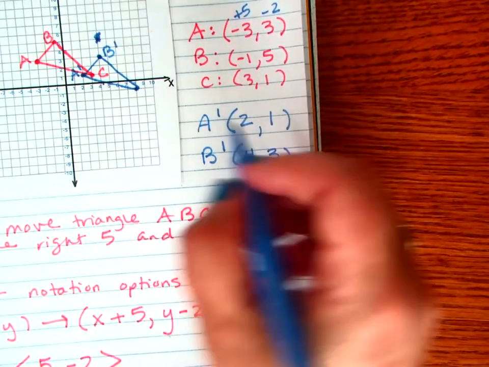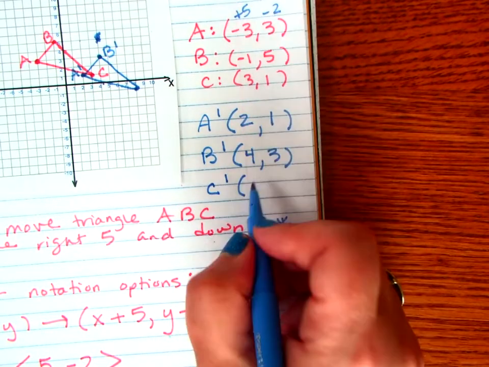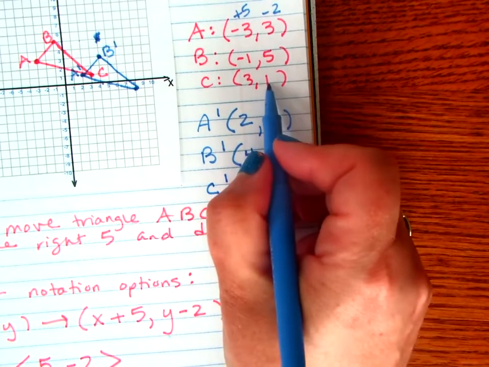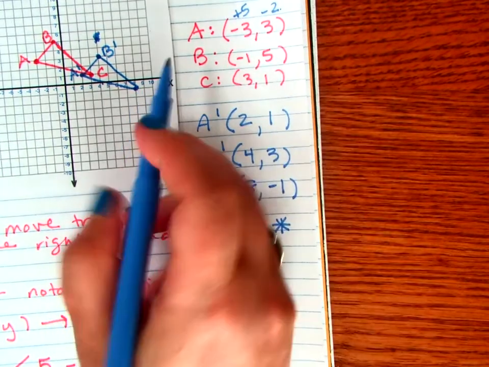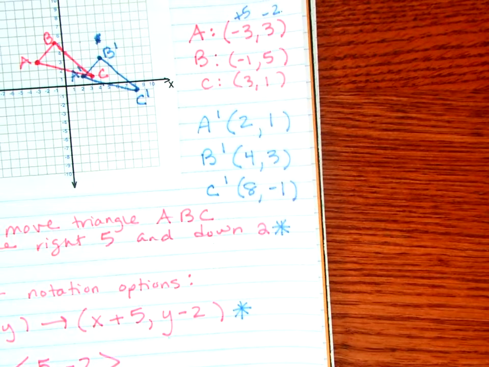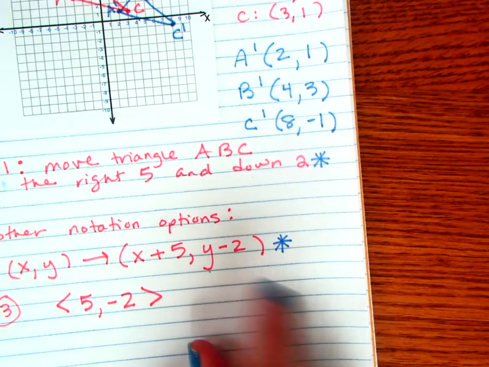And then the last point was C prime. And I'm going to move up 5, so I should be at 8. And I was at 1. I'm going to move down 2. 1 minus 2 is negative 1. So here is C prime. Okay? So that's a translation to the right 5 and down 2, or X plus 5 and Y minus 2. I'm going to do another couple of examples. And they're all going to be translations.